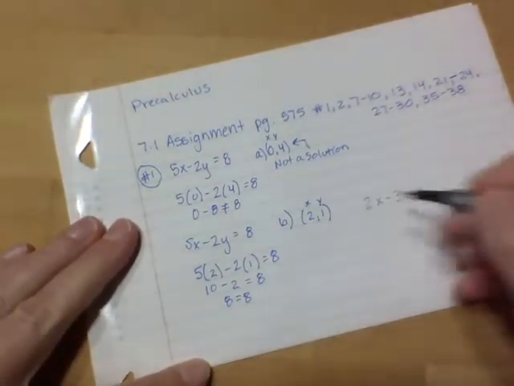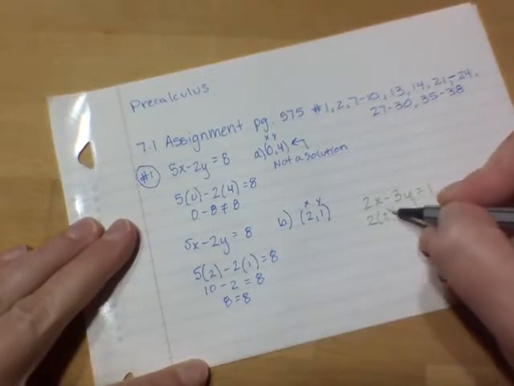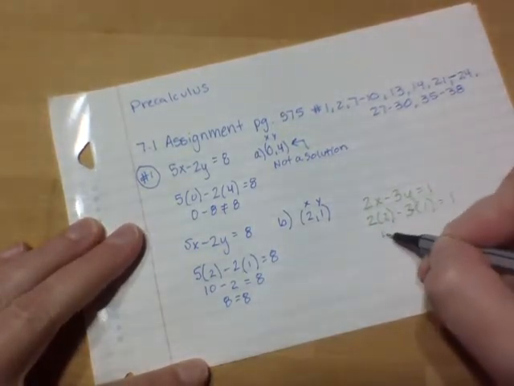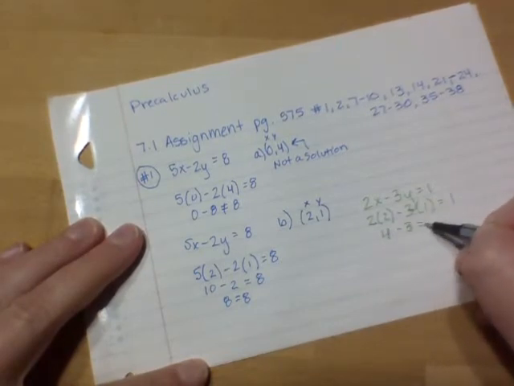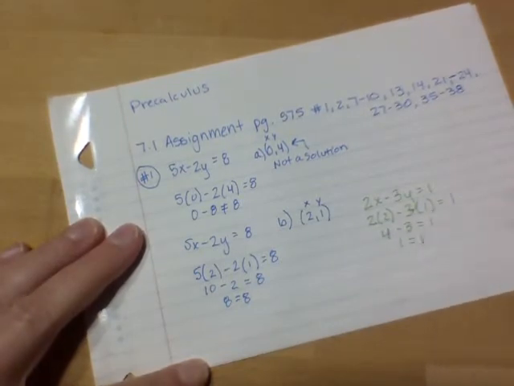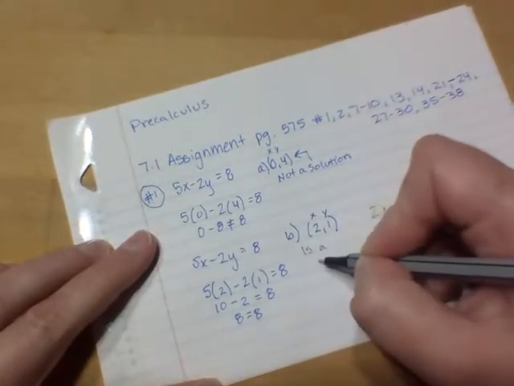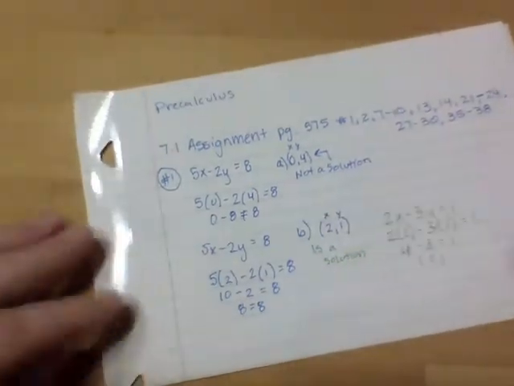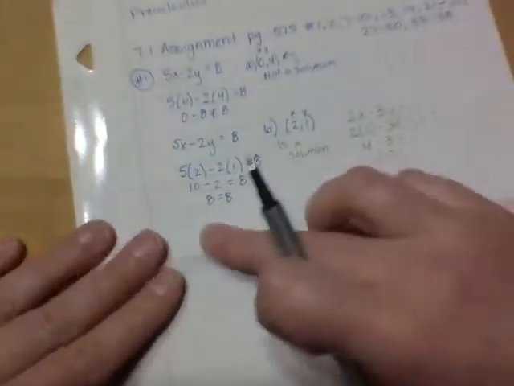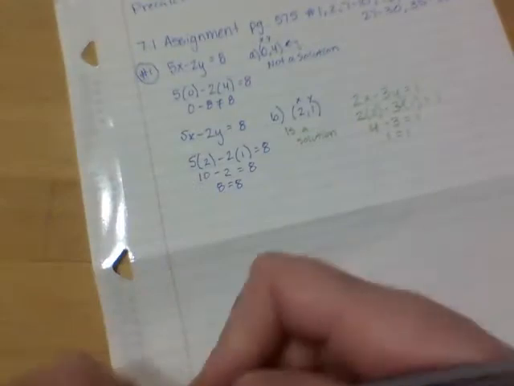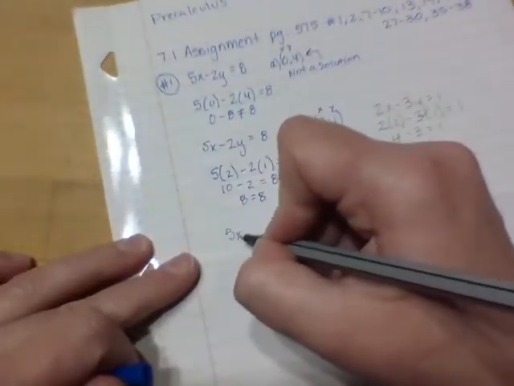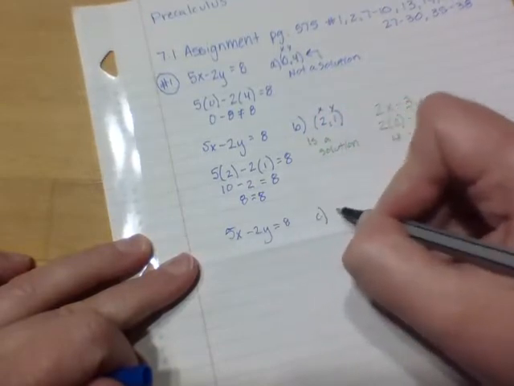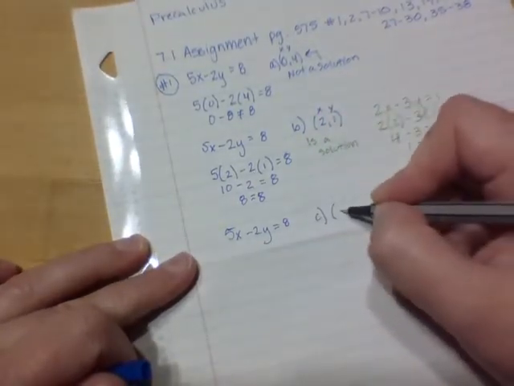And so our x value, again, is 2. Plug in a 2, and then subtract 3 times 1. 2 times 2 is 4, minus 3, and 4 minus 3 is 1. So that means this is a solution to part B here. Then in part C, they want you to try a different coordinate in the 5x minus 2y equals 8. And now they want you to try the coordinate negative 2, negative 9.